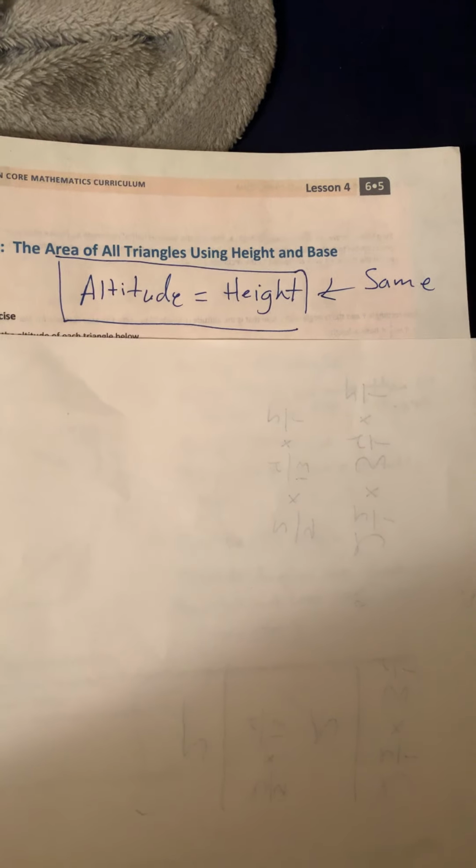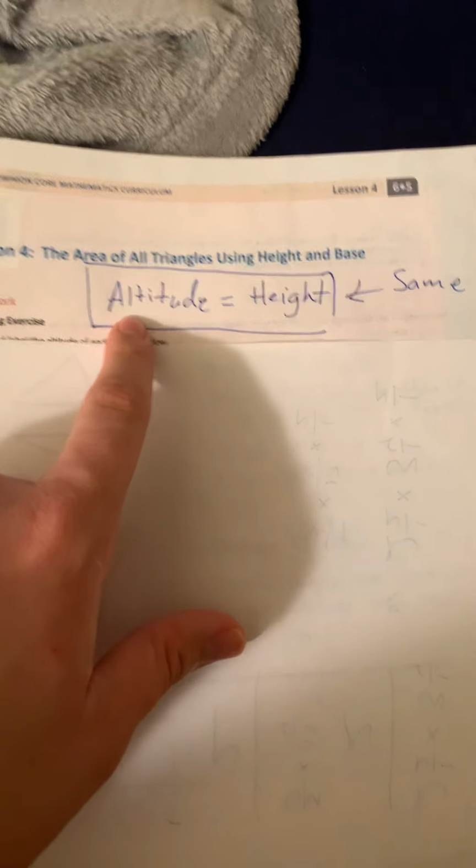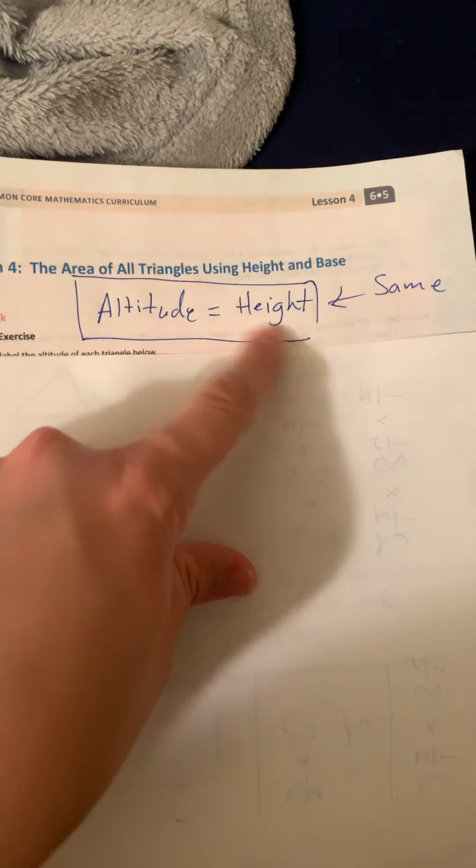It's like saying equivalent or equal, reduce, smallest terms. They're synonyms to each other. So if I tell you what's the altitude of the triangle, I'm also saying it's the same thing as saying what's the height of the triangle. If you need to pause the video, pause it. I'm gonna move on, and it's the instructions right here.